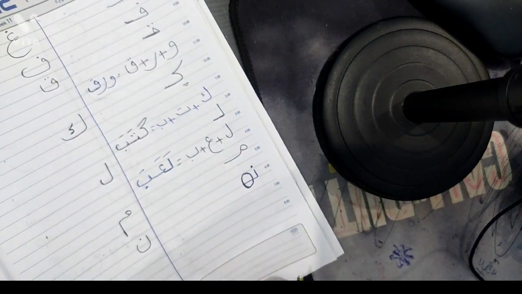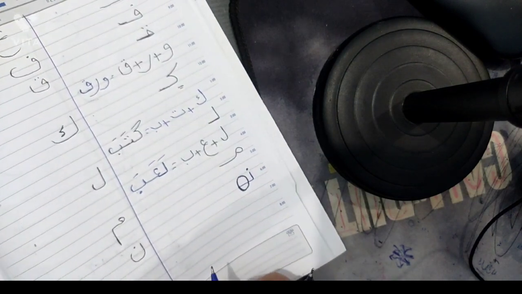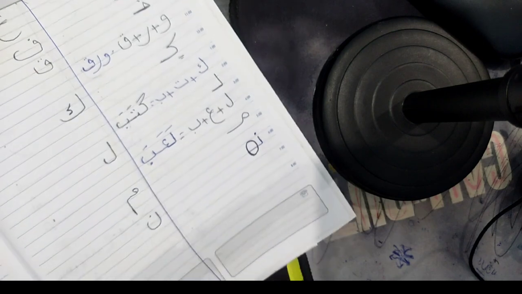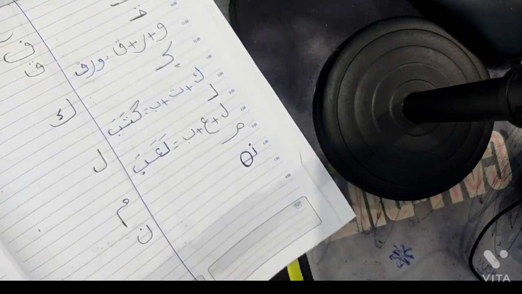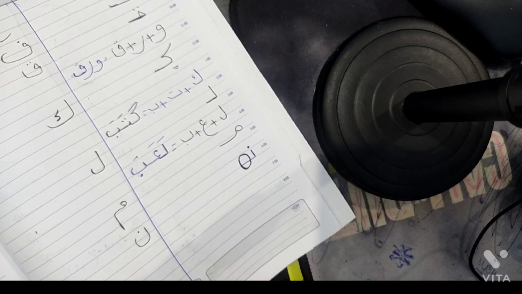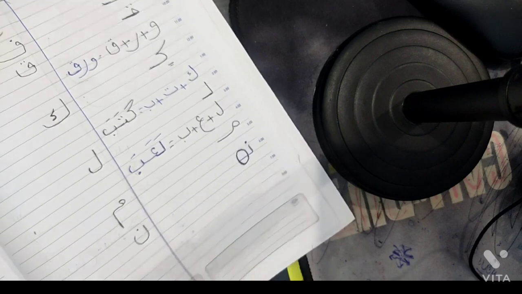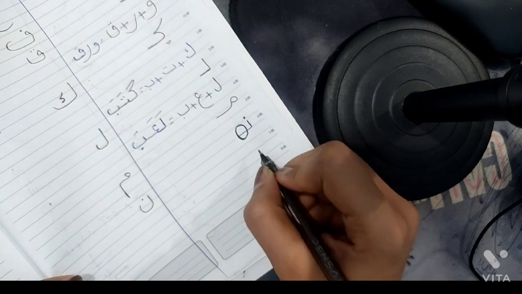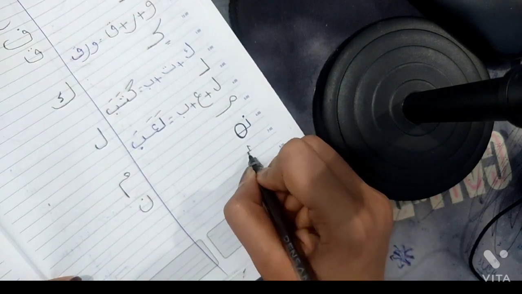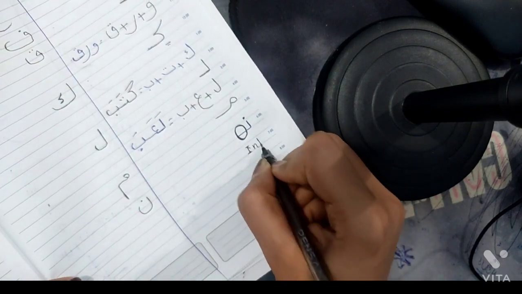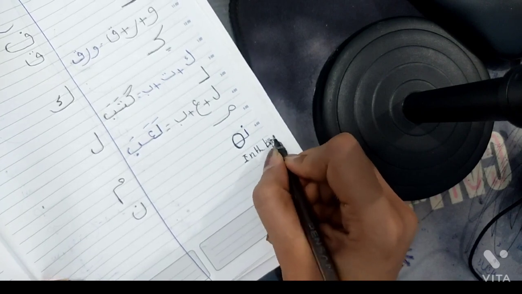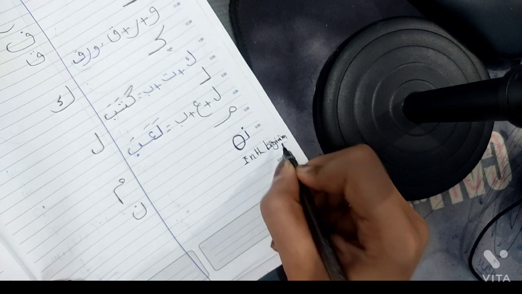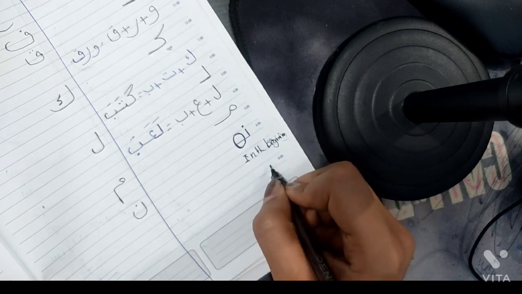Okay, after noon, ha, and I want every one of you to focus on letter ha, because letter ha has 3 shapes, not only 2 shapes. Ha in the beginning will be like this.